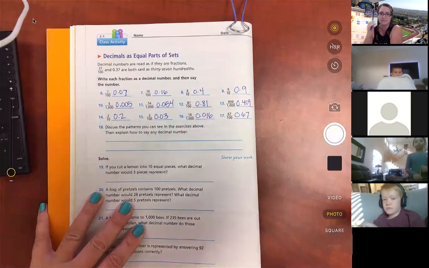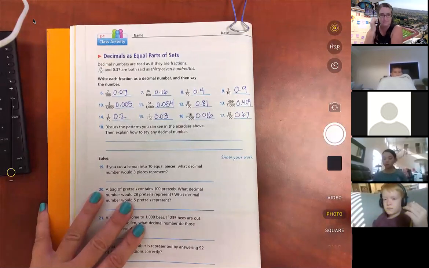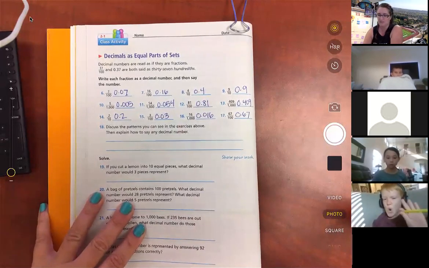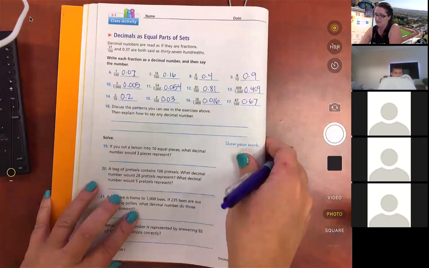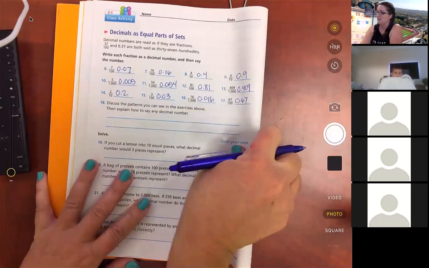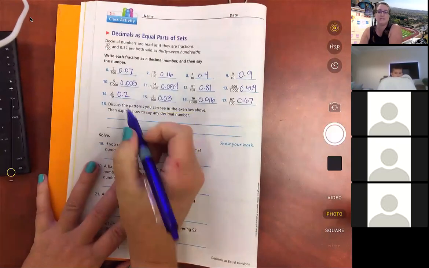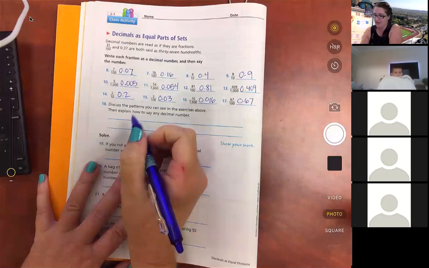How do we do on those? I got them all right. All right. For the thousandths I did 0.0. Okay, there's always just the one 0 in front of the decimal. Okay, got it.